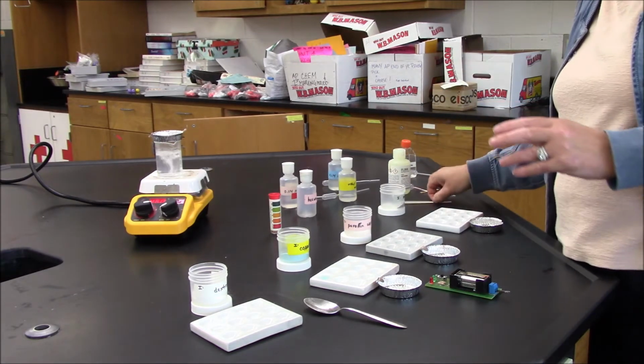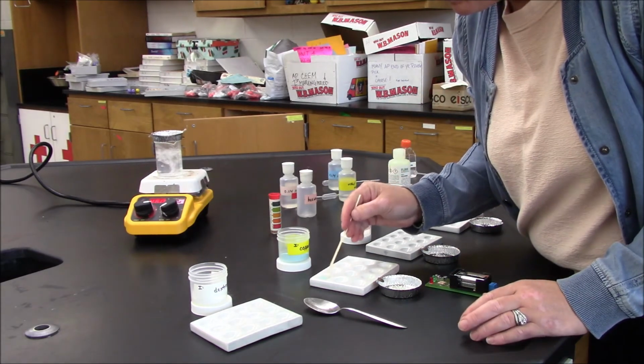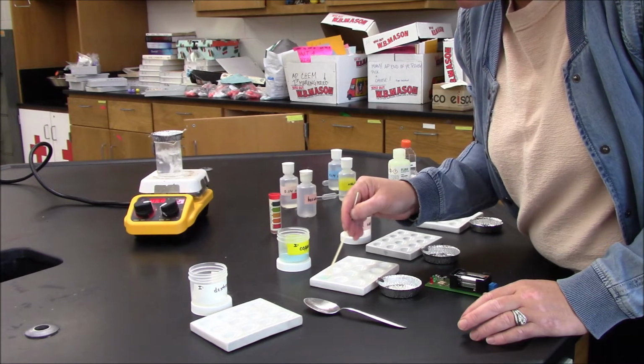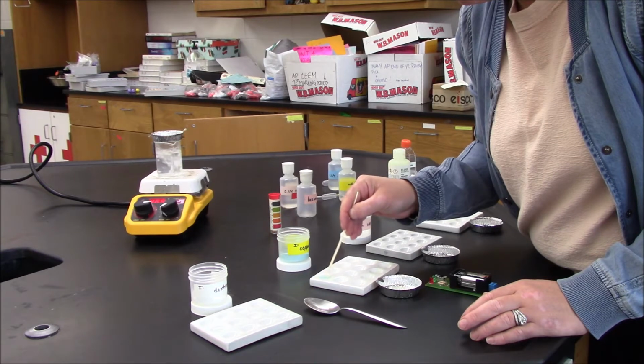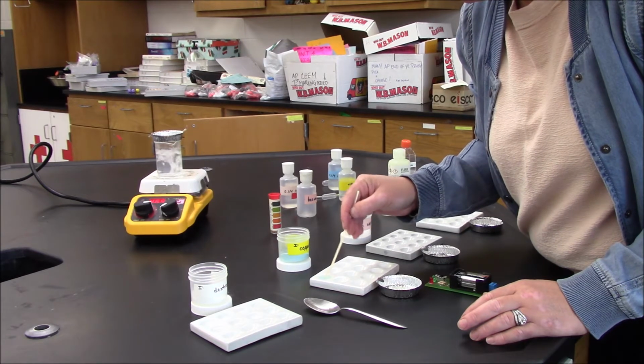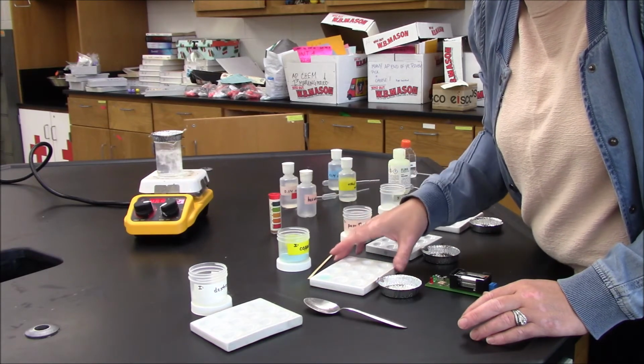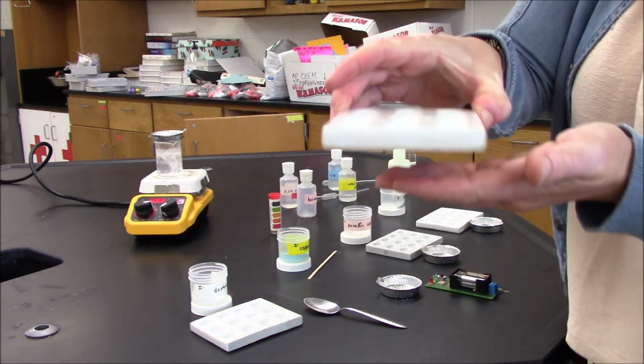Give it a minute. Do a little stir. And as I'm stirring it, I can see that it completely dissolves. I don't know if it's possible for you to see it or not.